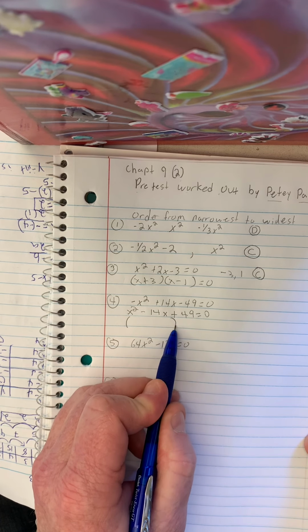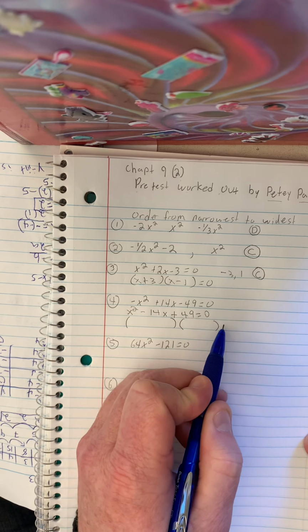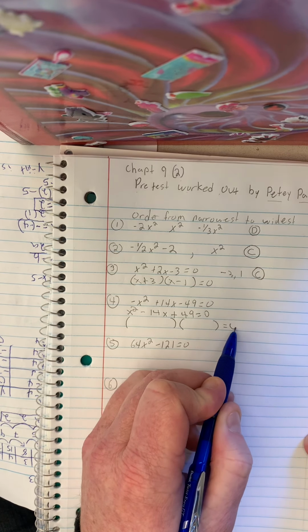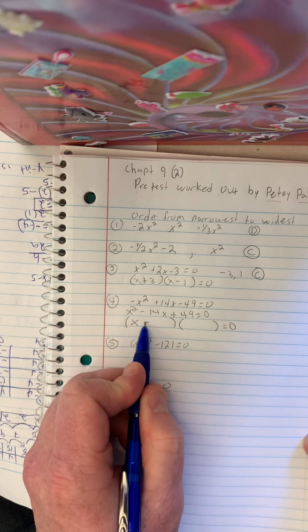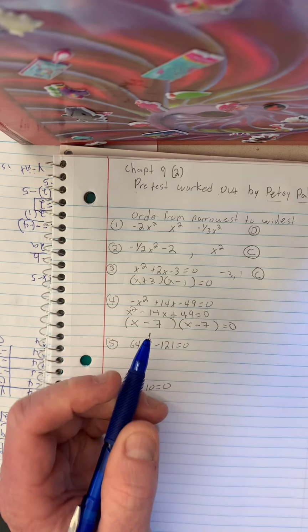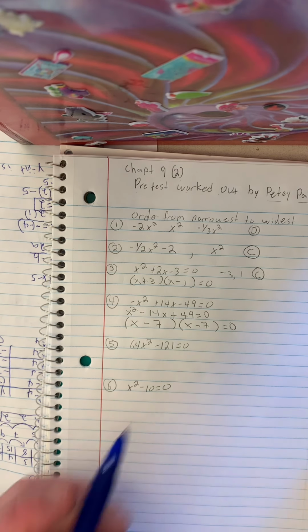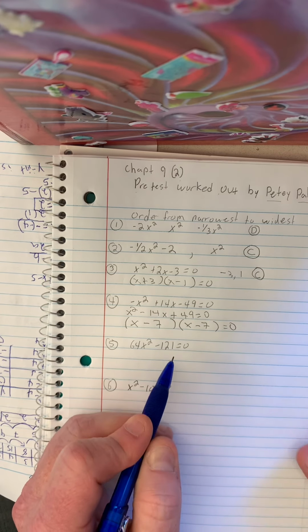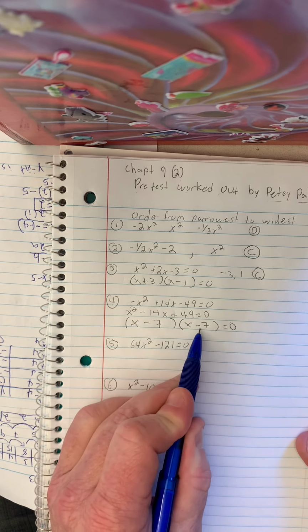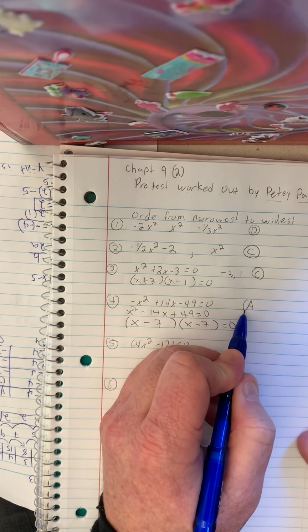Everybody sees x minus 7 as an answer, right? x minus 7. So that means our only choice for number 4 is A, kill both of these, 7. Nice little trick on that one, okay?